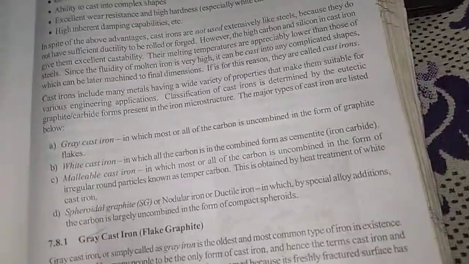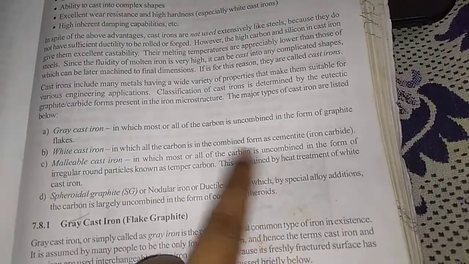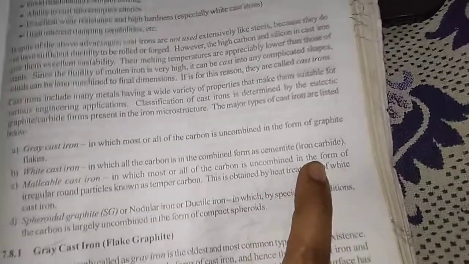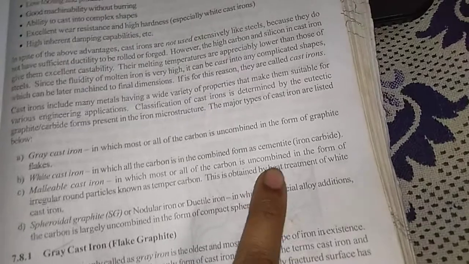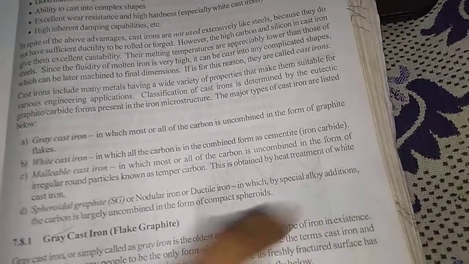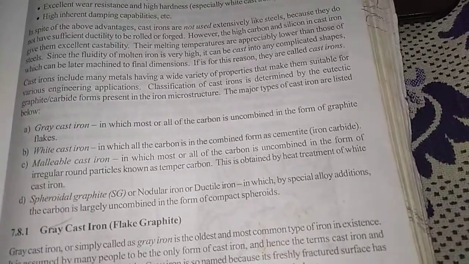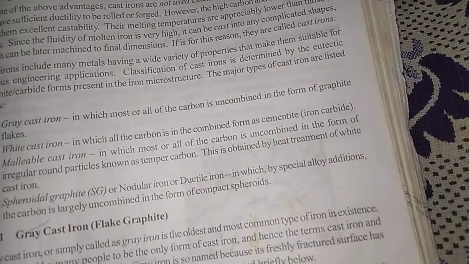Next is malleable cast iron. Here, most or all of the carbon is not combined, and is in the form of irregular round particles called temper carbon. This is what is obtained by heat treatment of white cast iron, so it's just a continuation. If you know the formation of white cast iron, further when you heat treat that white cast iron, you will be getting the malleable cast iron.